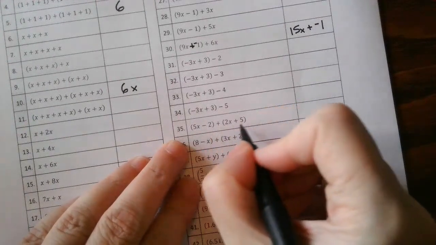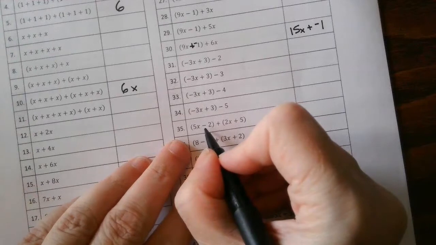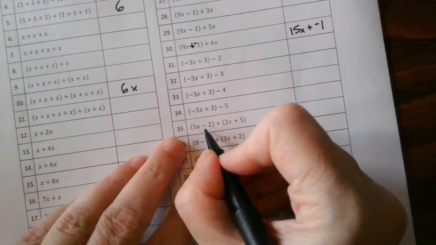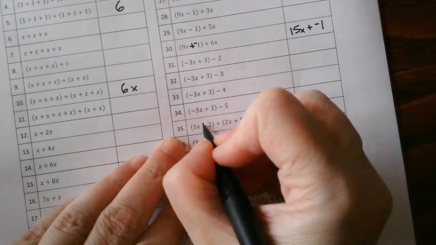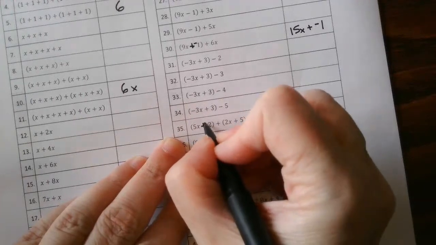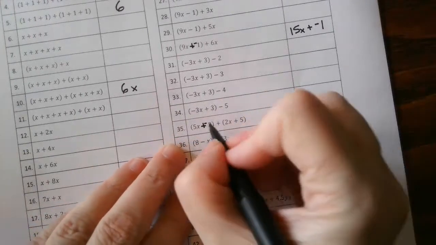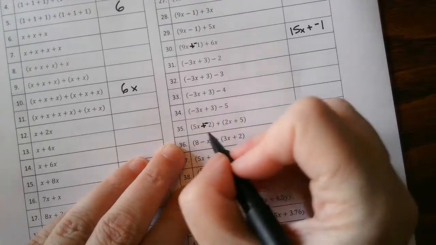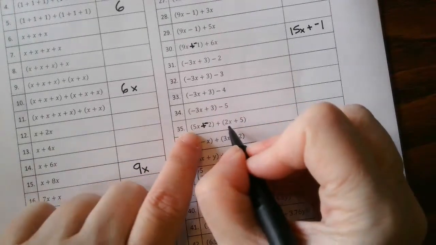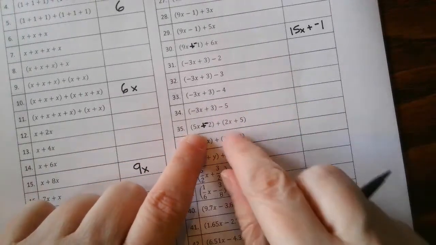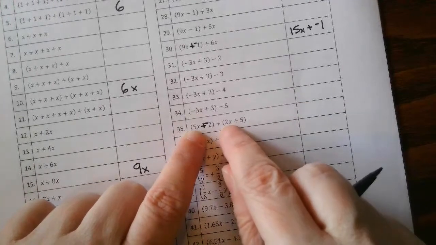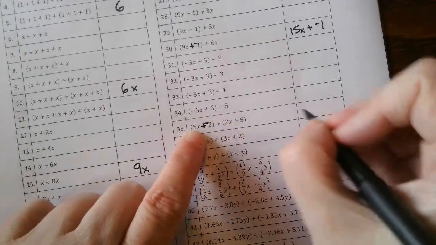Okay. Now let's come down here to number 35, and we've got the same situation. We don't have all addition across. We have subtraction here, but that is easy enough to solve by saying I'm going to add the opposite of 2 instead of subtracting it. So now I've got 5x's and 2x's over here. I can go ahead and put those together first. 5x's and 2x's is going to be 7x's.